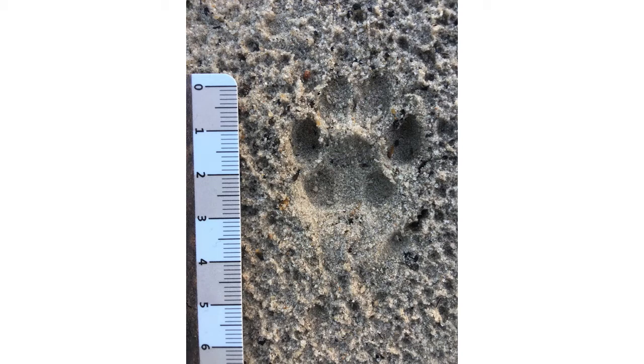If you make a line from about 3.5 centimeters and then go to the right, you can see the little thumb compressed in the sand. So if that's a thumb, that means this is a front track. And if that thumb, like in this case, is on the right side, it means it's a track from a left front cat track.